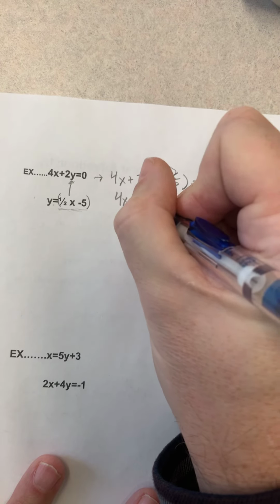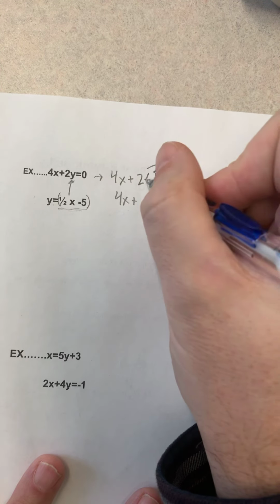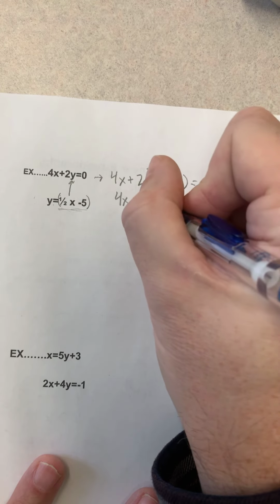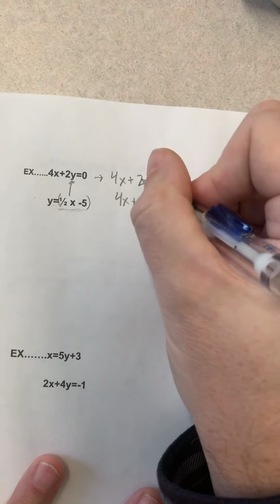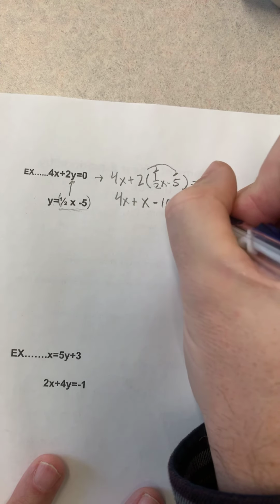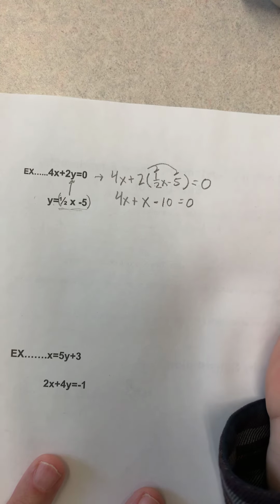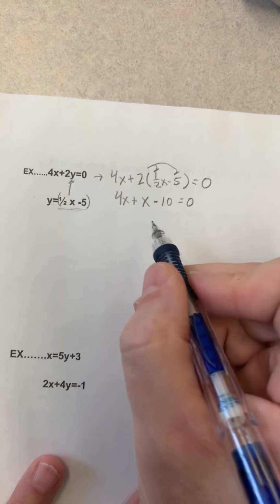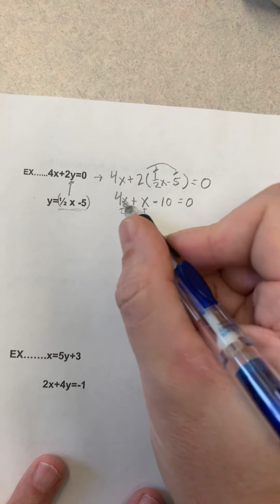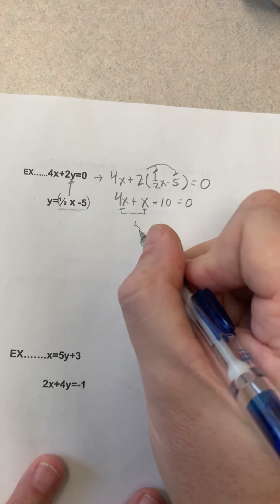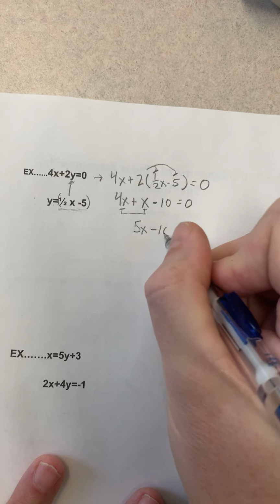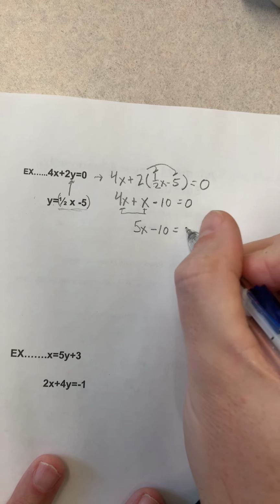4x plus, now this is a 2. 2 times 1/2, well, half of 2 is just 1, so that's just going to be an x. 2 times -5, -10 is equal to 0. You are going to have like terms to combine. You have a 4x and a 1x. 4 plus 1 is 5x minus 10 is equal to 0.